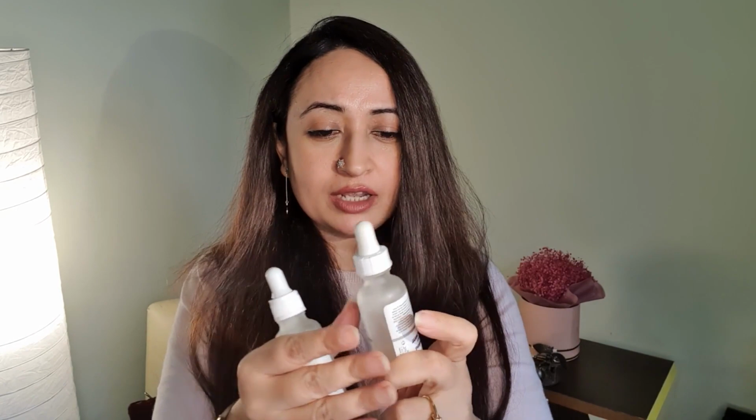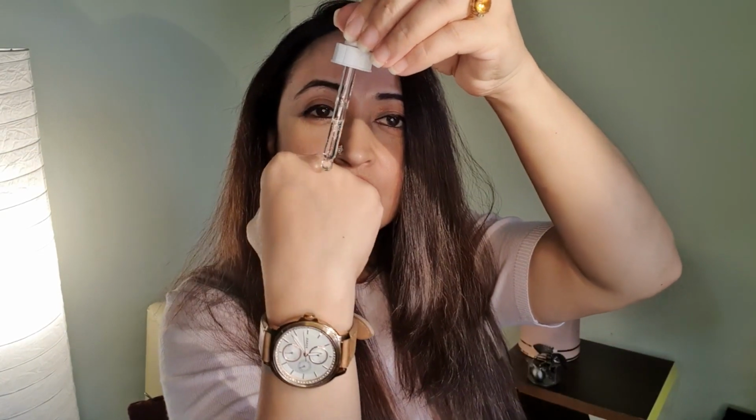The product experience between the Minimalist Alpha Arbutin plus hyaluronic and the Ordinary Alpha Arbutin plus hyaluronic. The Ordinary Alpha Arbutin plus hyaluronic has been on my skincare for a very, very long time. It's an absolutely stunning composition. It is smooth. It goes in very well, easy breezy formation.